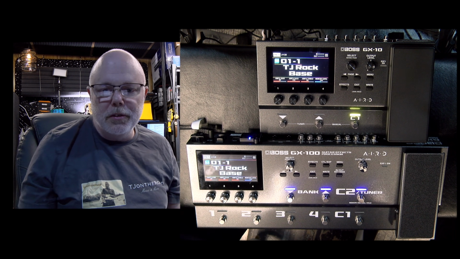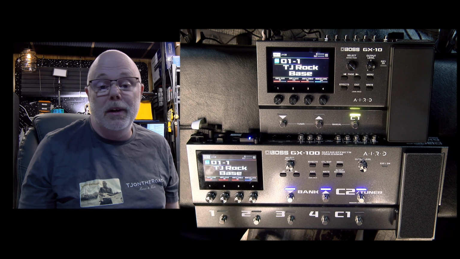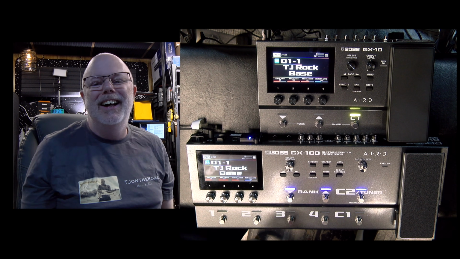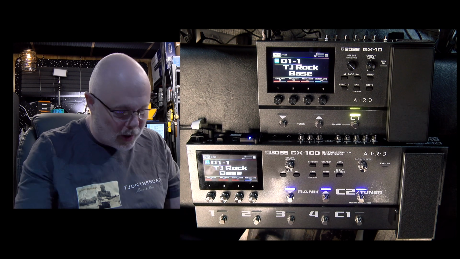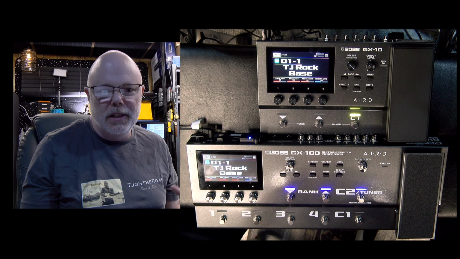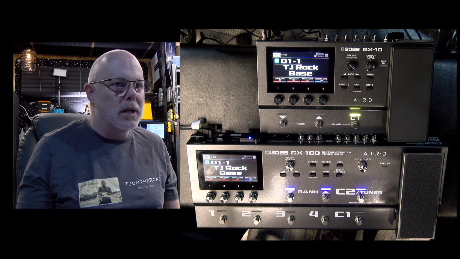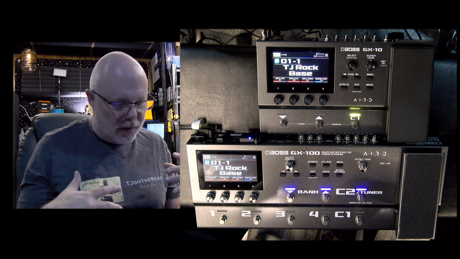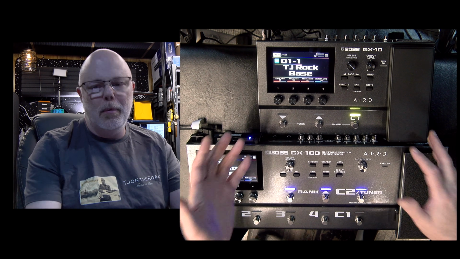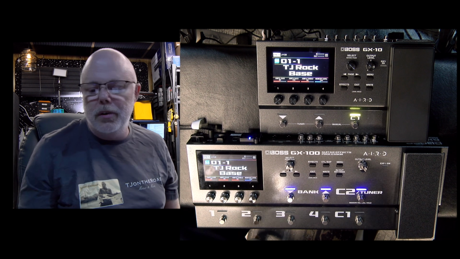So before we talk about the differences, we should probably know what they're alike and what is the same between the two. And in a lot of ways, they're more alike than they are different, as we all are in this world, right? So the most important thing that they are exactly like is the sound quality. There is no difference in the amount of processing that's available to you. It's 48 kilohertz processing. The amount of DSP power is the same between the two. You're not compromising with the GX-10 in terms of that against the GX-100.